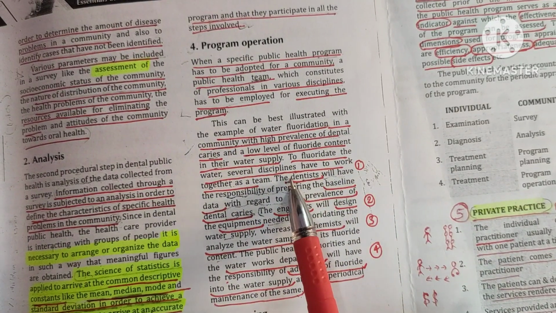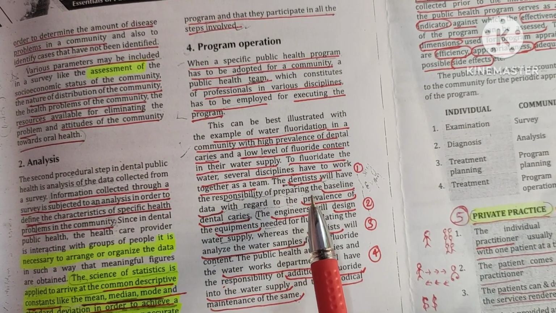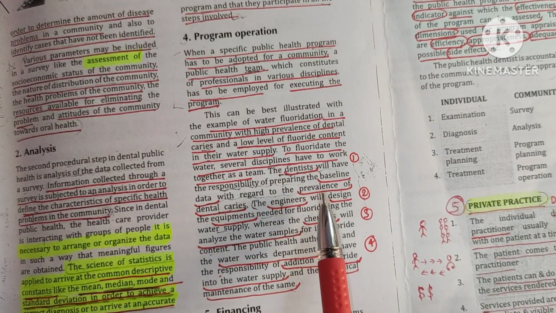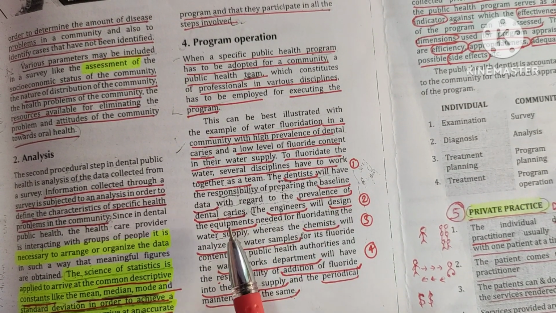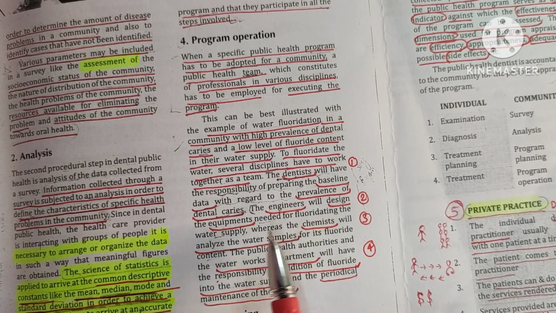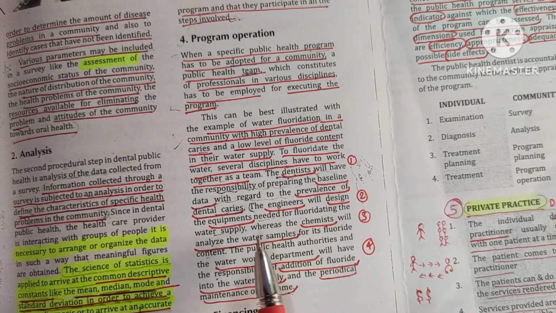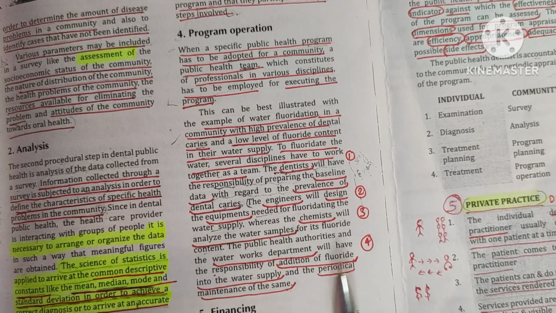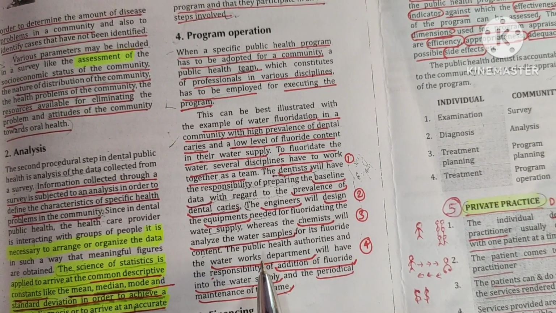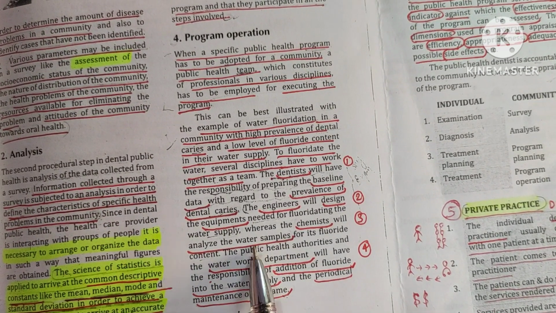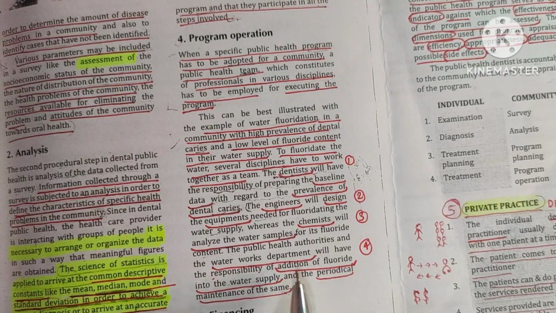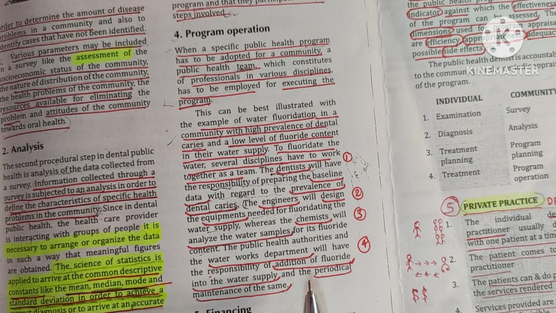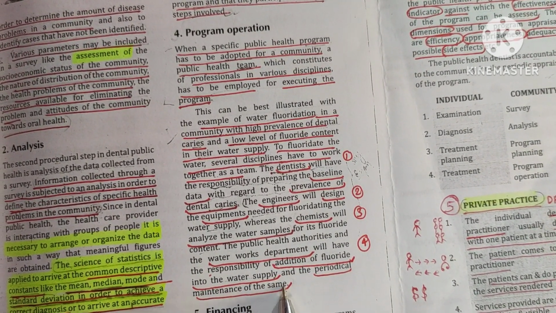First is the dentist, who will have the responsibility of preparing the baseline data with regard to the prevalence of dental caries. The second is the engineers, who will design the equipment needed for fluoridating the water supply. We have the chemist, who will analyze the water samples, and the water works department and the public health authorities will have the responsibility of adding the fluoride to the water supply and the periodic maintenance of the same.